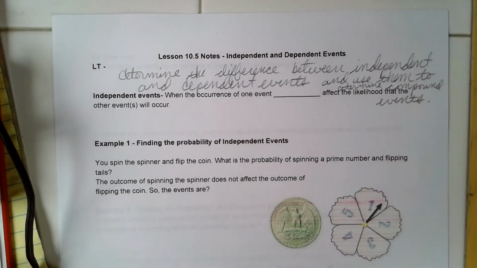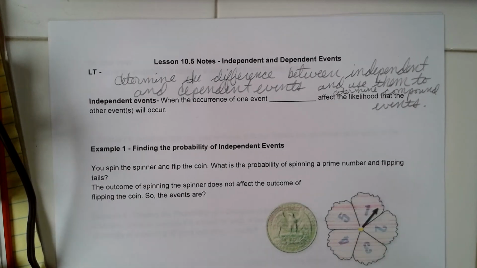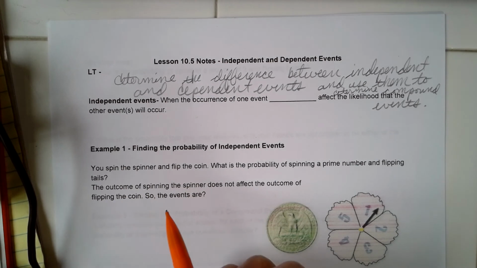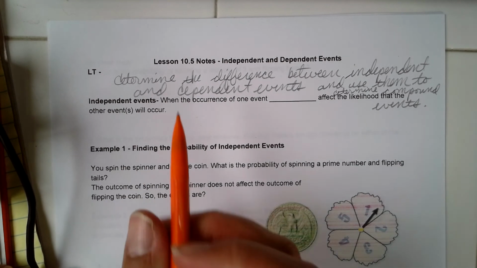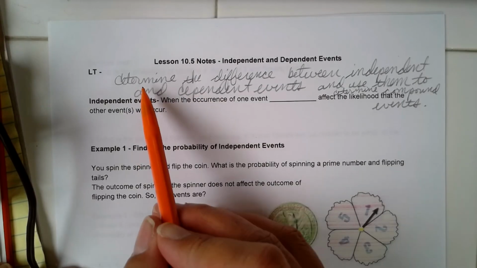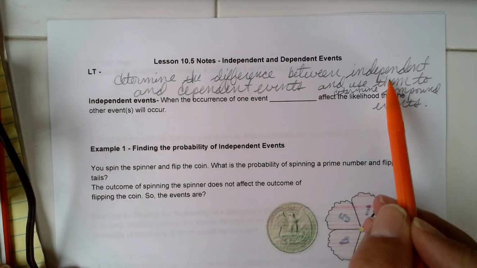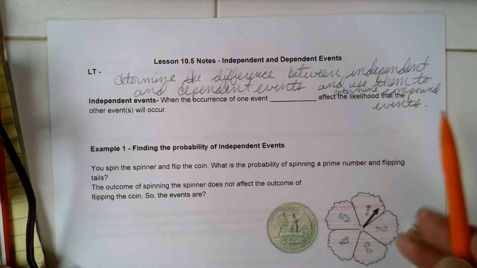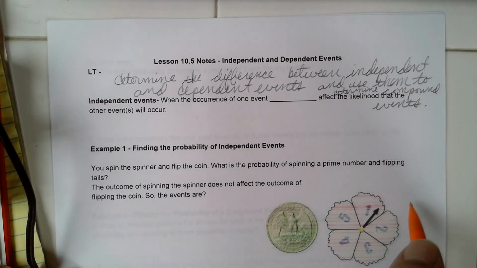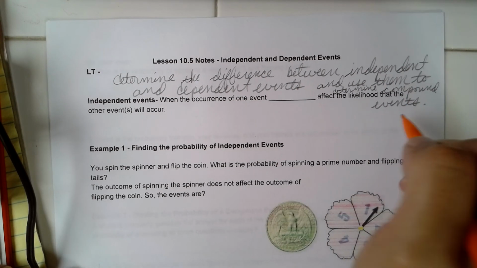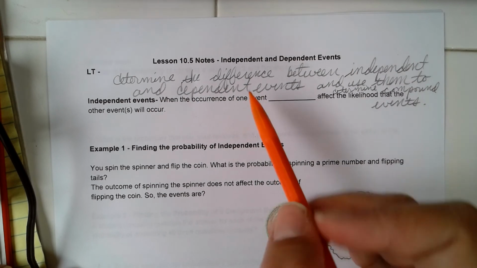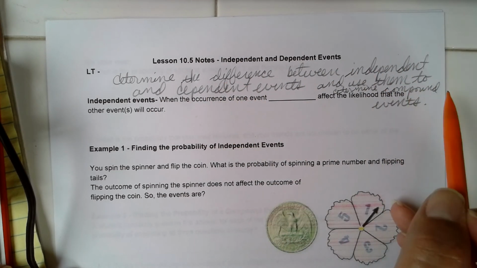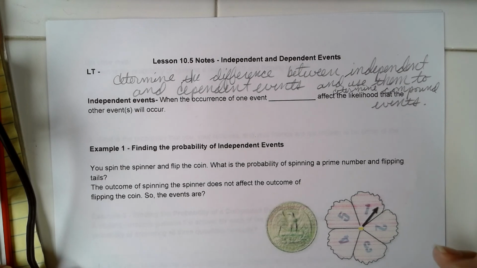All right, and I wrote a little bit more than I thought I would. Okay, and yes, I'm writing in cursive, so that's a good skill to know how to read and write in cursive. Okay, so determine the difference between independent and dependent events and use them to determine compound events. All right, and really we're talking about probability for all of these. So the probability of the independent and dependent events and the probability of those compound events.